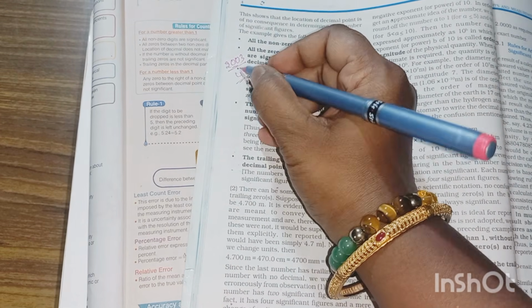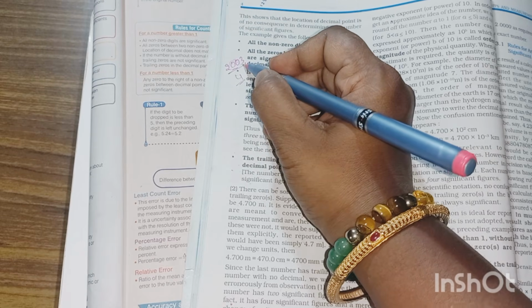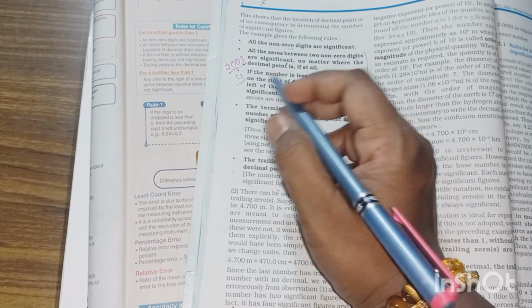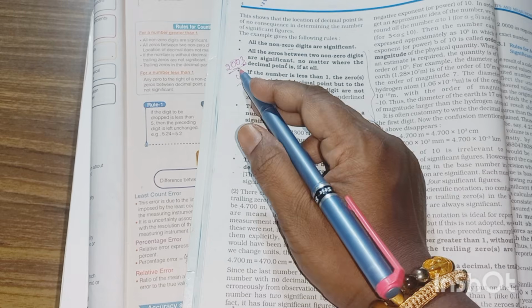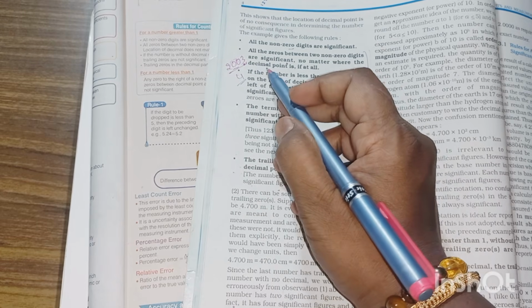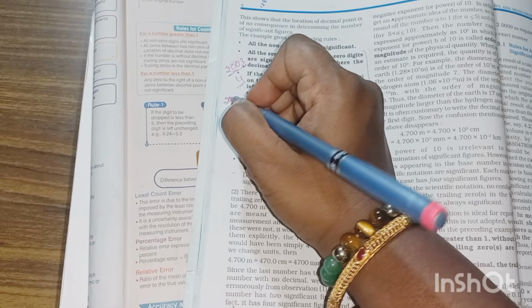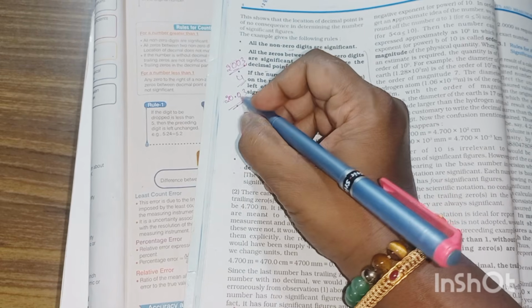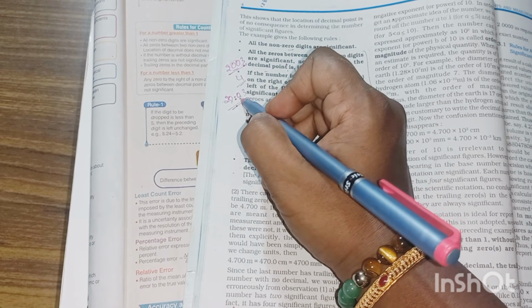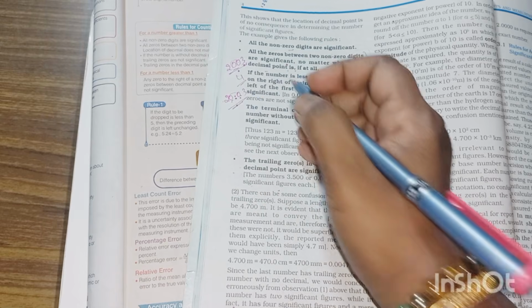Zeros in between two non-zero numbers have a certain value. It is significant, no matter where the decimal point is located. So, if we take 20.03, here the point is between these digits. Again, this zero also has value. Understood?